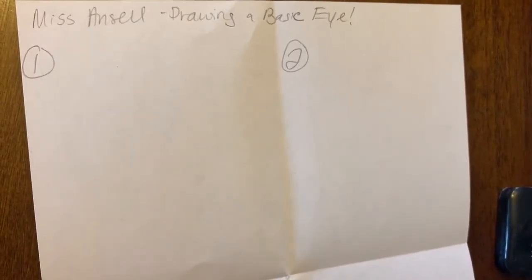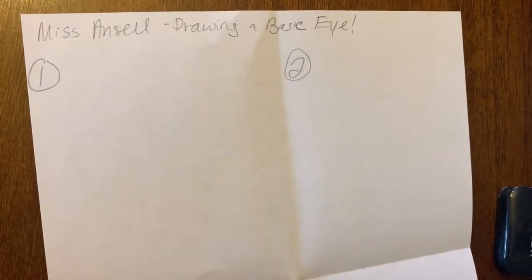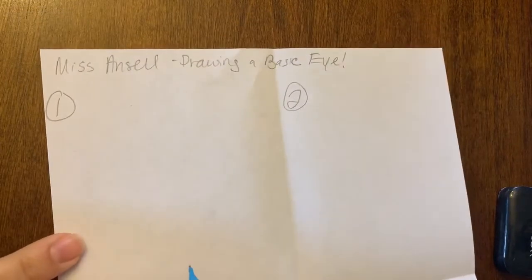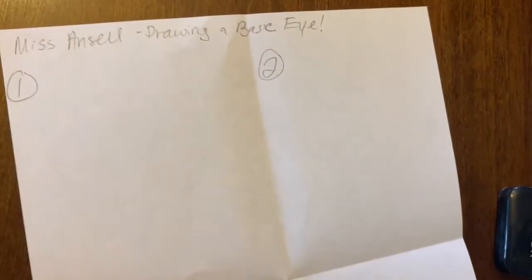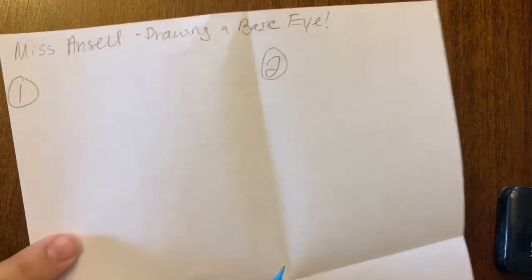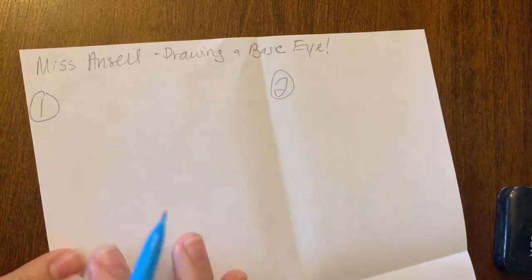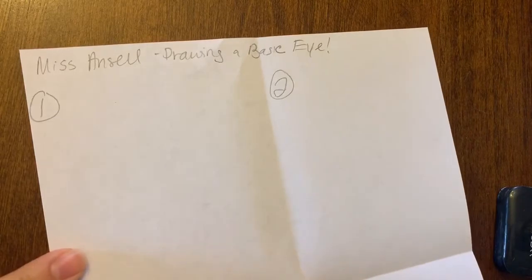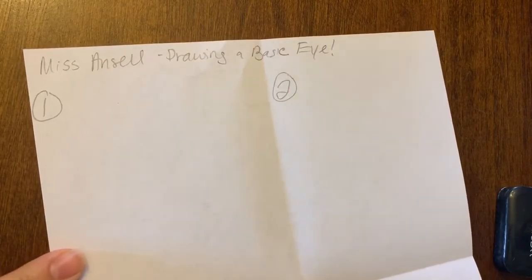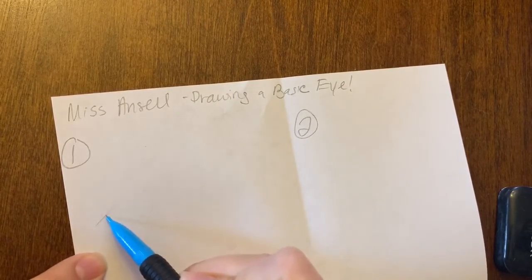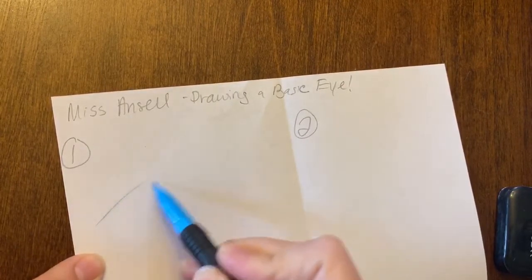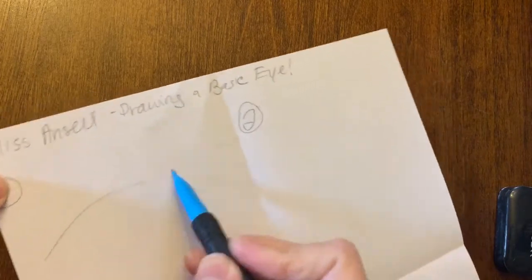Now, if you go on YouTube, there are dozens and dozens of different ways to do this. So I'm just drawing the way that I learned how to draw a basic eye. If you want to look into other videos that go into more detail, you can. But for this video, this is what I'm going to be doing. So step number 1, we're going to draw a basic football shape. See, I'm drawing really light.